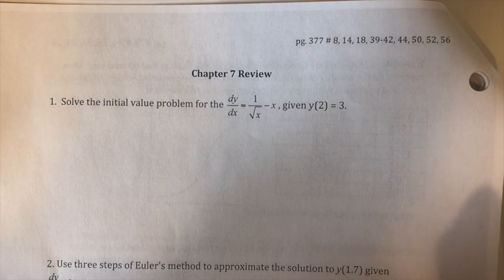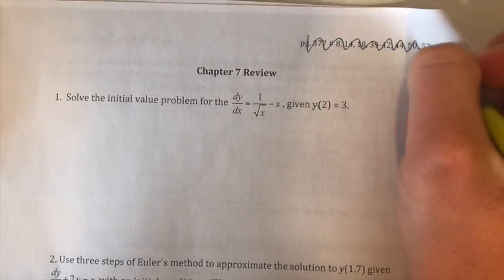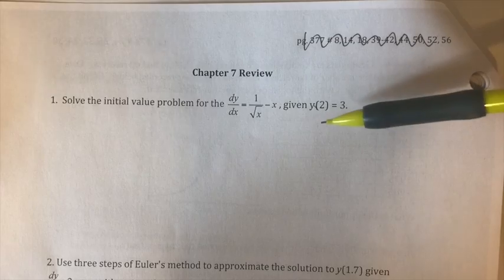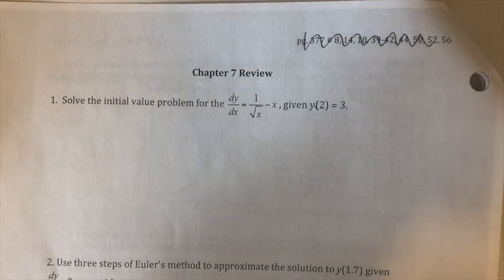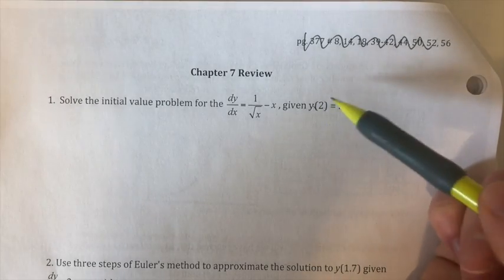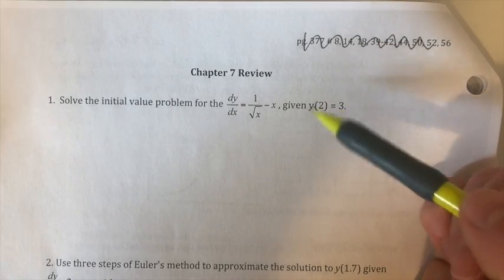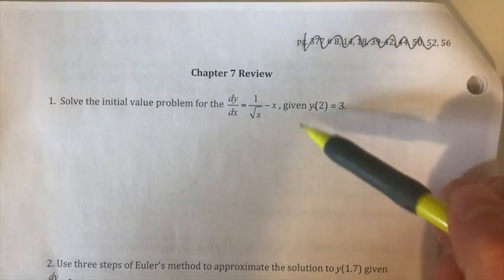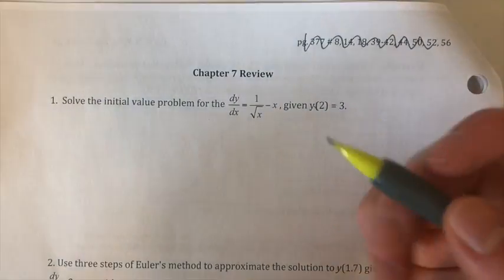Okay, chapter 7 review. Again, don't worry about these ones. There's different ones at the end. The initial value problems, we did some of them and we skipped others, but we're going to do this one. The initial value problem basically just gives you values so you can figure out what C is, because it's going to give you a derivative. You want to find the antiderivative and then you plug this in to figure out what your C would be.